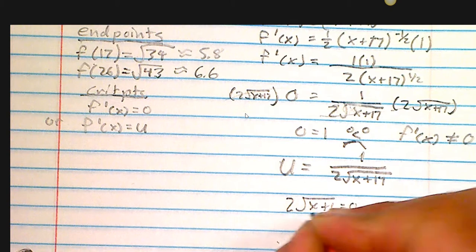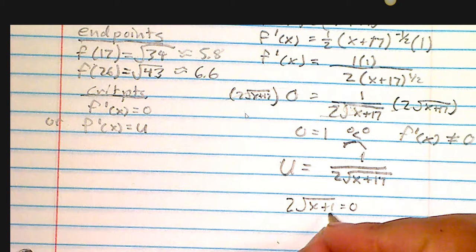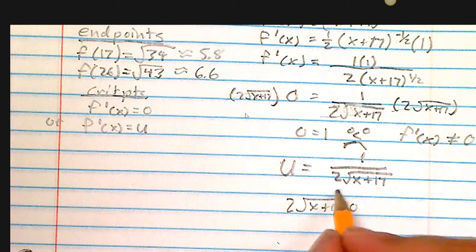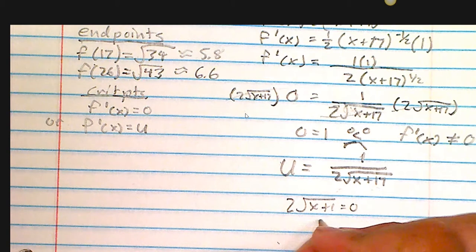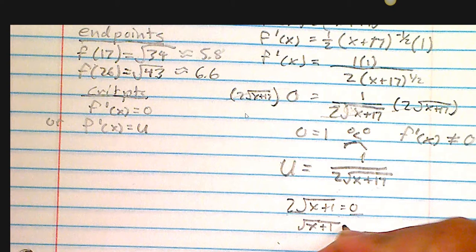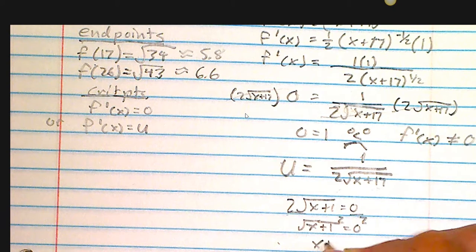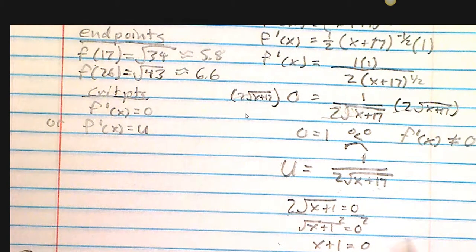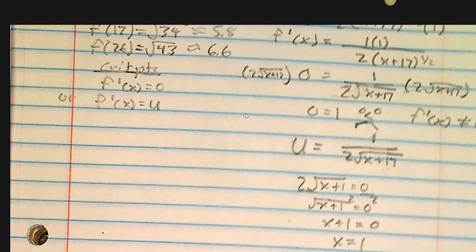Divide both sides by 2. And actually, we'll just focus on where the denominator equals 0 for now. Divide by 2, divide by 2. So that's square root of x plus 1 equals 0. And then square both of those, x plus 1 equals 0, x equals 1. Okay? So x equals 1 is an undefined value.